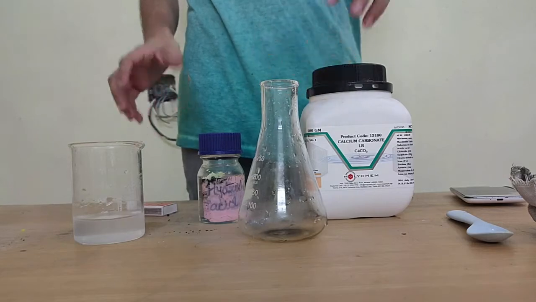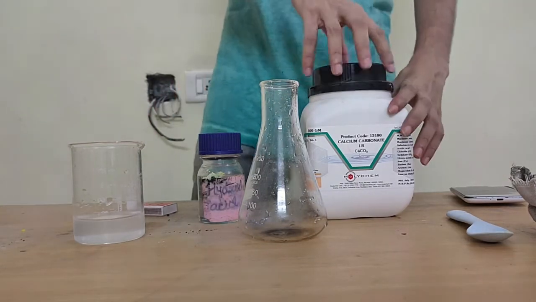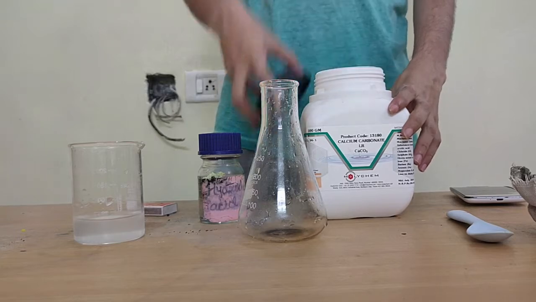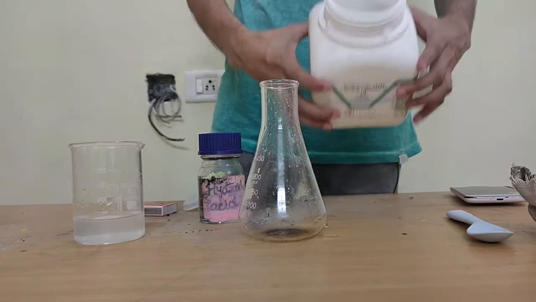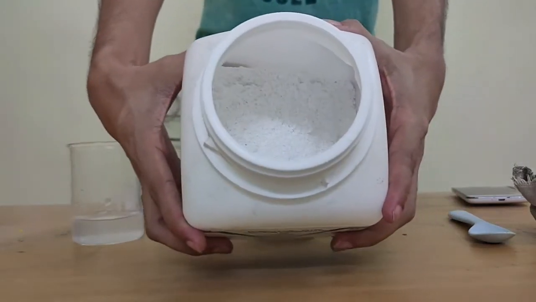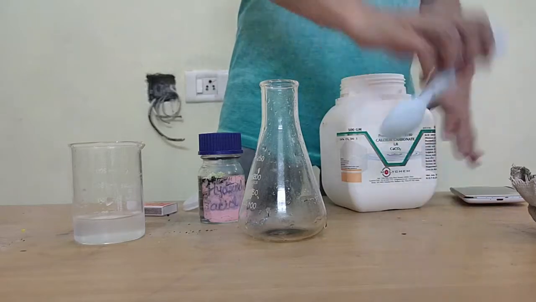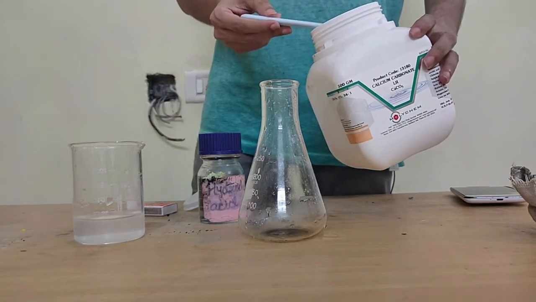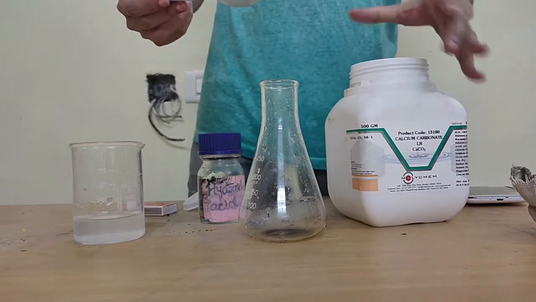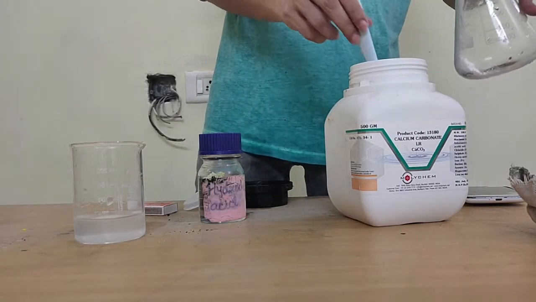We'll begin with the procedure wherein I need to add both of my chemicals together. So I'll start off with the chemicals here. First I'll be taking my calcium carbonate salt. If you can look inside it, it's a powdery salt, right? It looks just like chalk powder. So I'll take a clean spoon. I'll take maybe a spoonful or two, and I'll pour it inside of this.